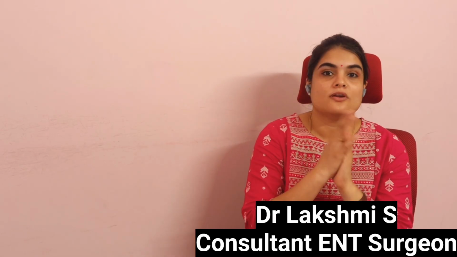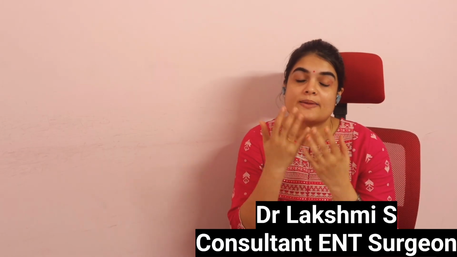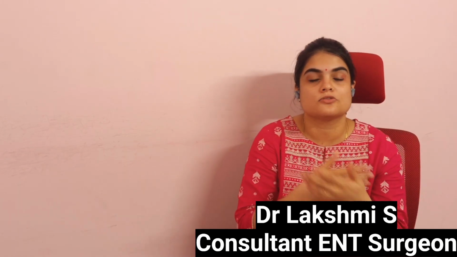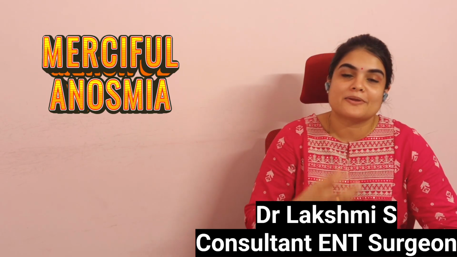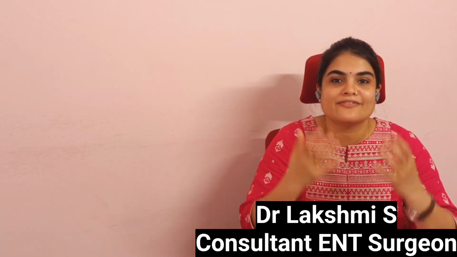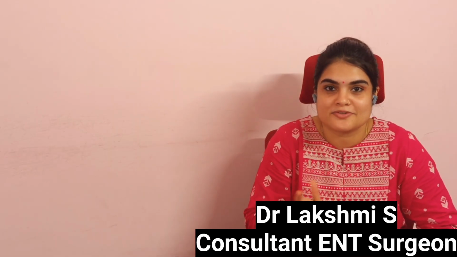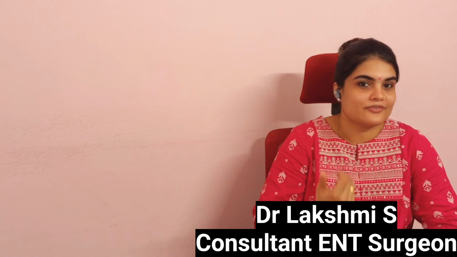But the patient will not feel the smell. Patient will not feel any smell in the nose. Patient cannot feel the smell of other things also. Patient will have anosmia. That is also known as merciful anosmia, because it is too much foul smelling. So it is a mercy that the patient is not feeling the smell. So that is merciful anosmia. It can be an MCQ. Merciful anosmia is seen in a condition known as atrophic rhinitis.